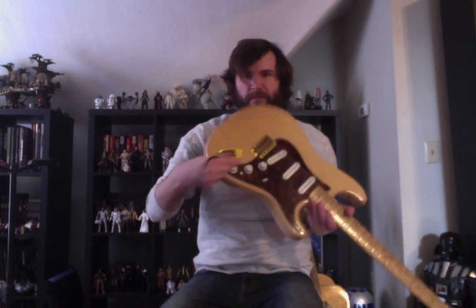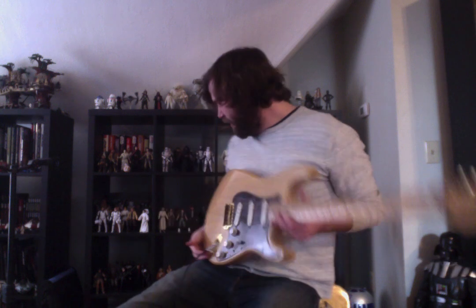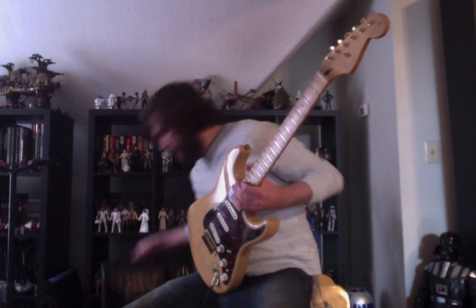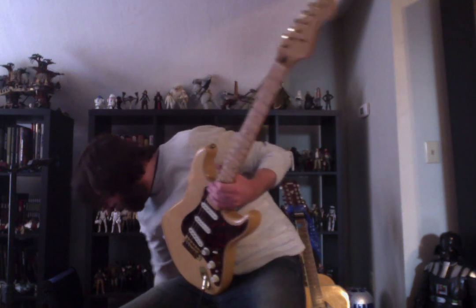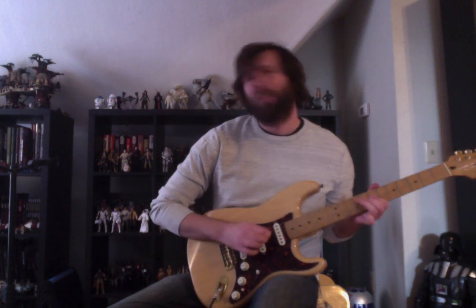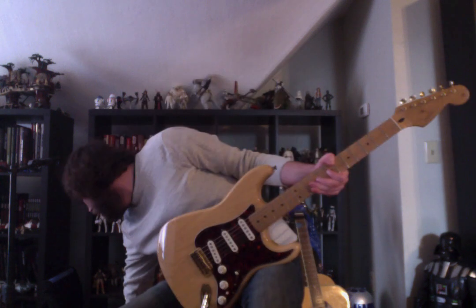cords, and this plugs into your guitar, and then the other end of the cord is plugged into this thing right here, and this is called an amplifier, and that has a speaker in it. So when I turn that on, now you can hear the guitar coming through.